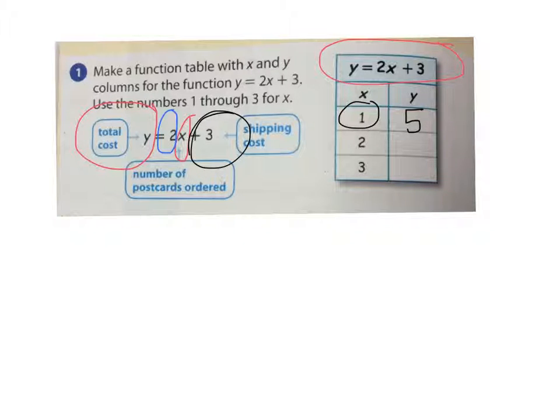What if she buys 2 postcards? How much will that cost her? Chris? So 2 times the 2 postcards is $4 plus the $3 shipping charge for a total of $7. What if she buys 3 postcards? How much would she have to pay? Christian? She would have to pay $9. Okay, because 2 times 3 is 6 plus 3 is 9.